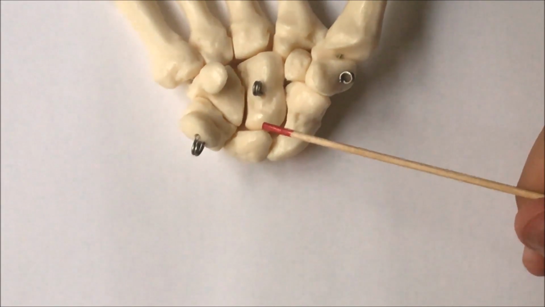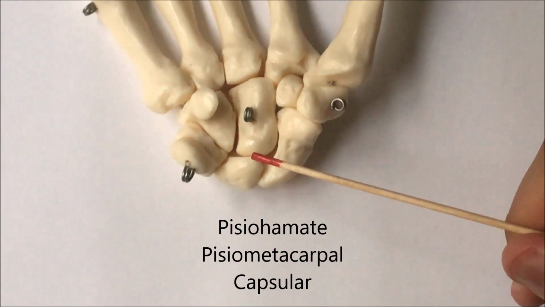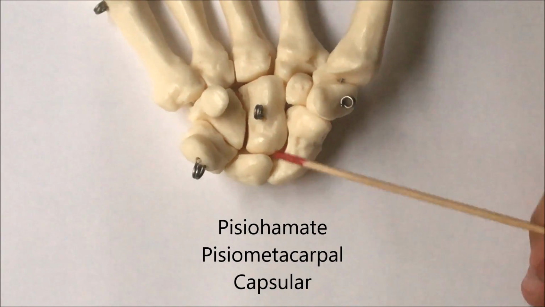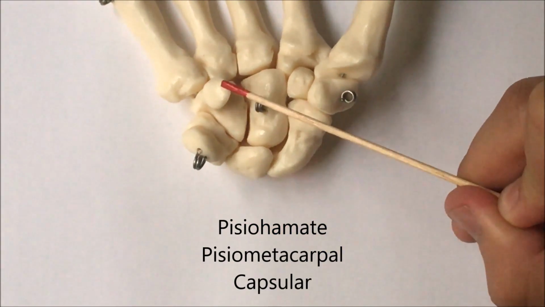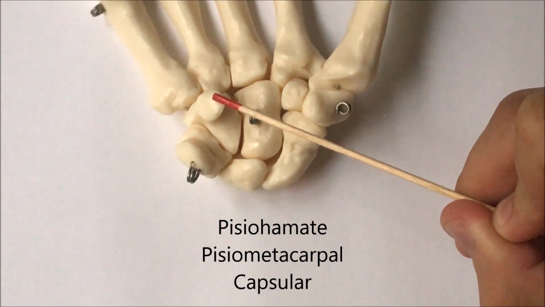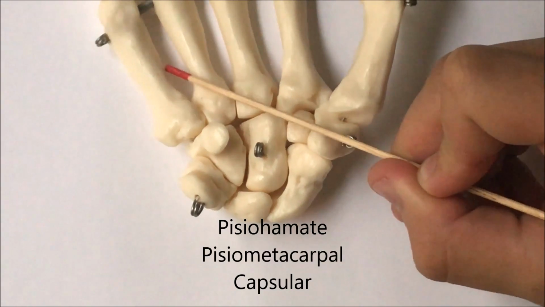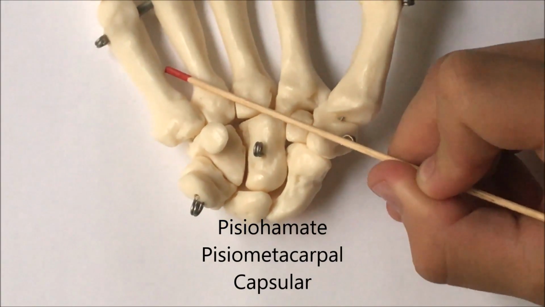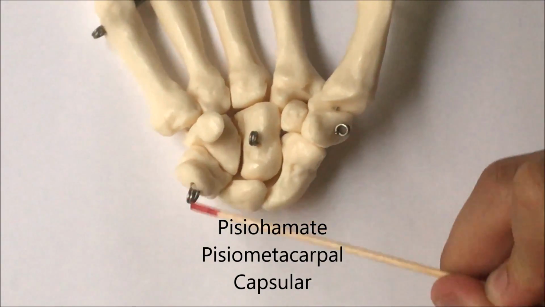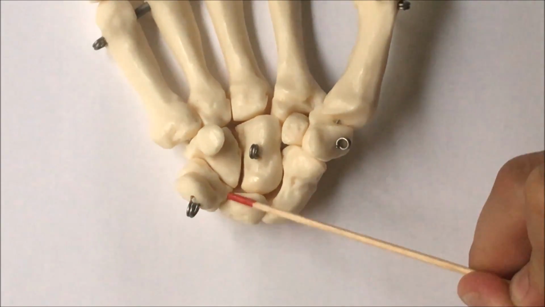3 additional ligaments are unique to the proximal row. The PCO-hamate articulates the pisiform to the hamulus of the hamate, while the PCO metacarpal secures the pisiform to metacarpal 5. Lastly, the capsular ligament surrounds the pisiform and the triquetrum.